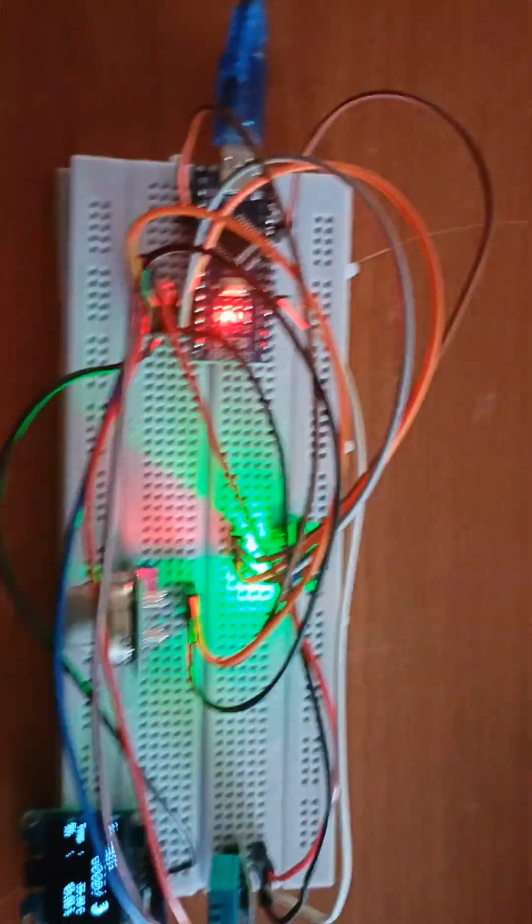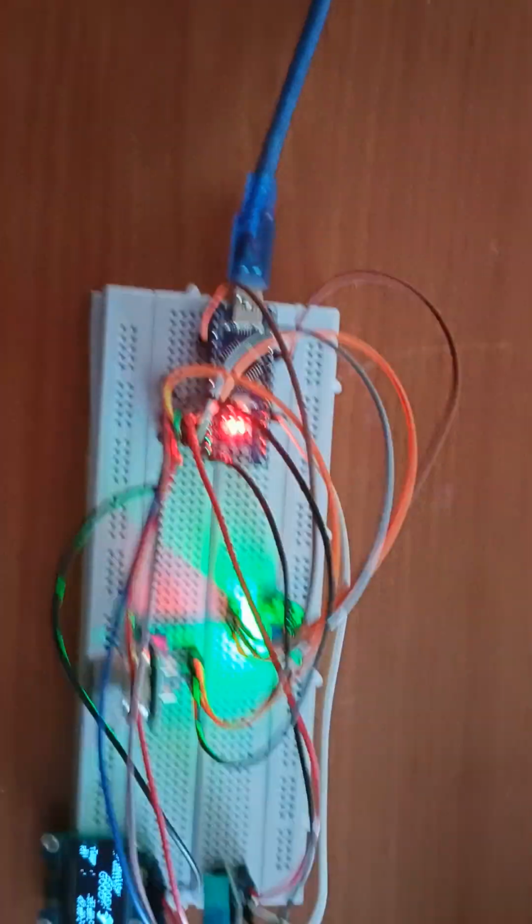This is the circuit diagram. And this is the code.